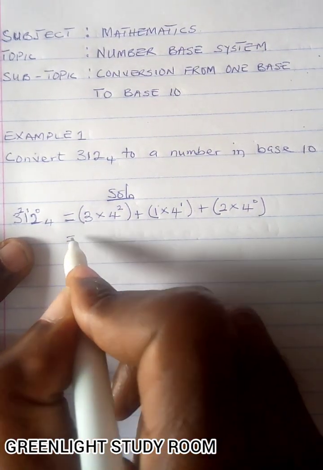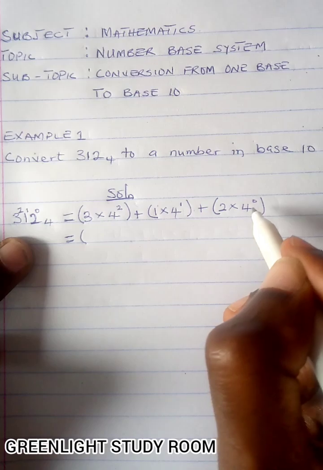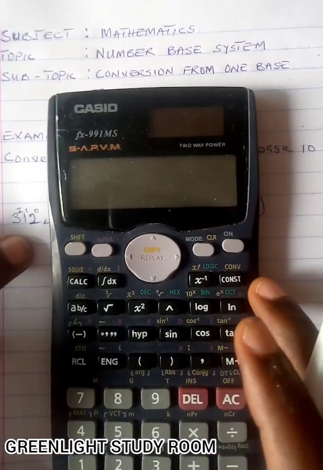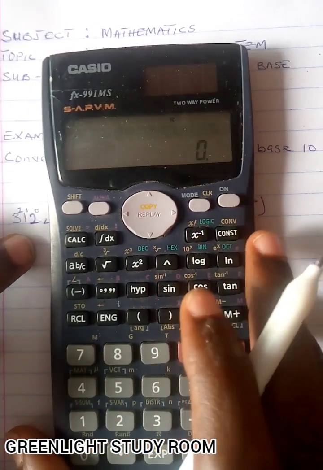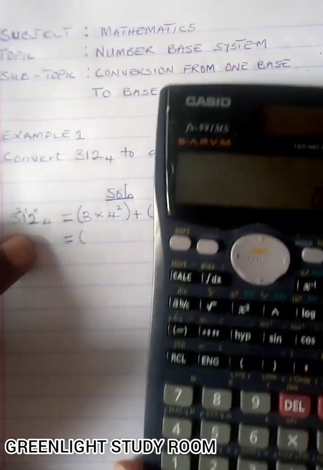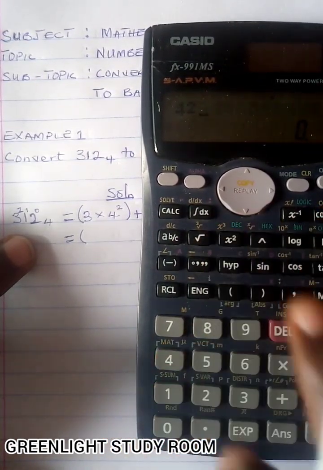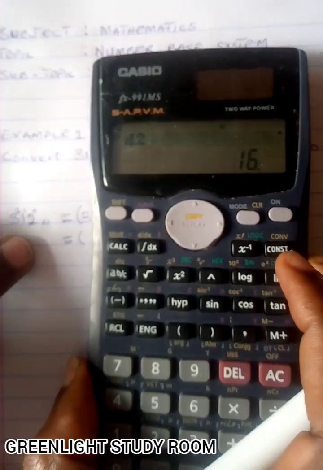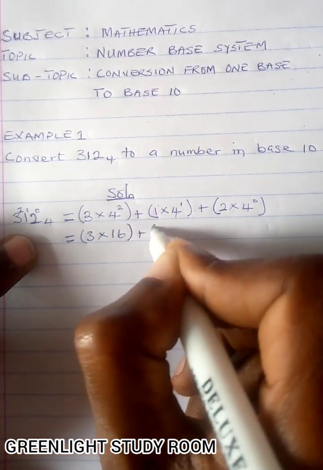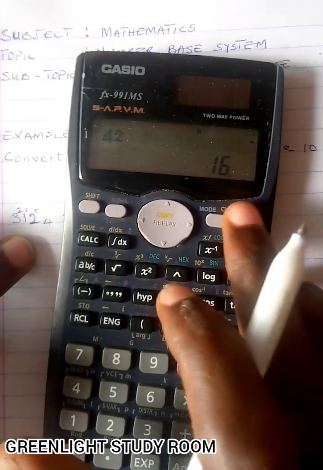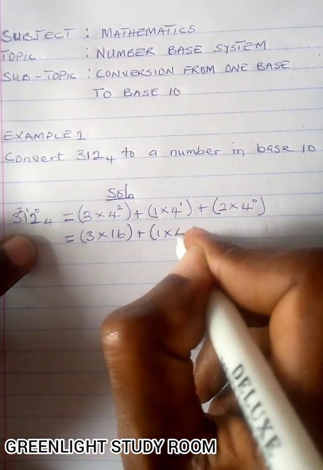Then after that, use your calculator to get the values of the powers: 4 to the power of 2, 4 to the power of 1, 4 to the power of 0. Okay, so using our calculator now, the first one, 4 to the power of 2. Look at how I pressed it, 4 to the power of 2. That gives us 16. So this is 3 times 16. Then we go to the next one, 4 to the power of 1. The answer is 4.